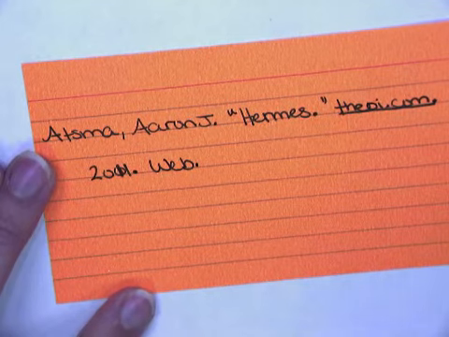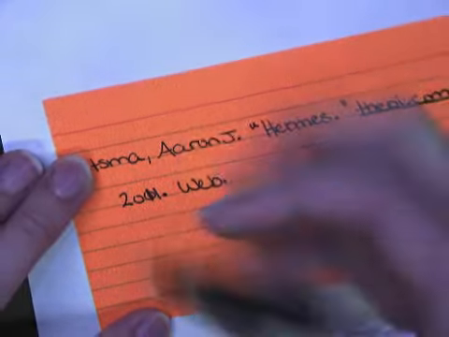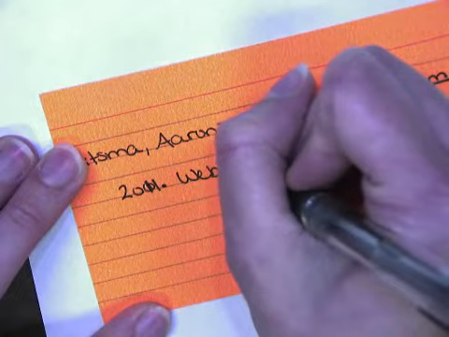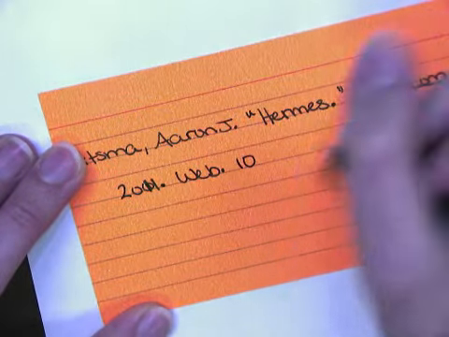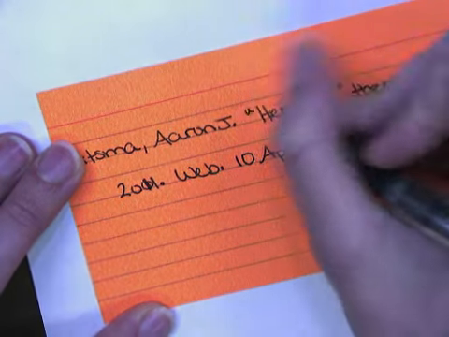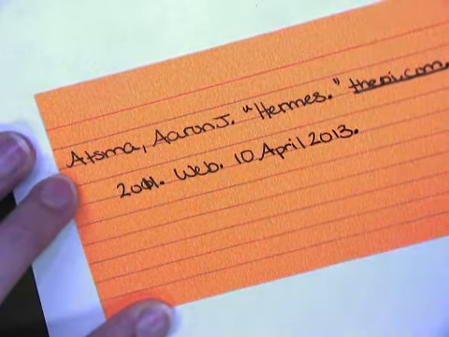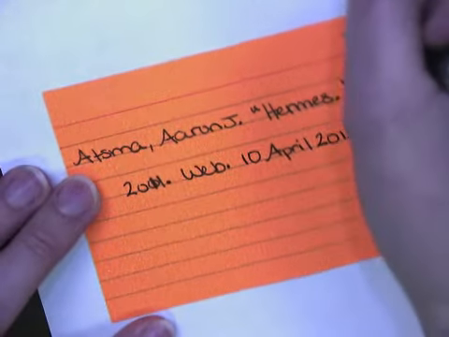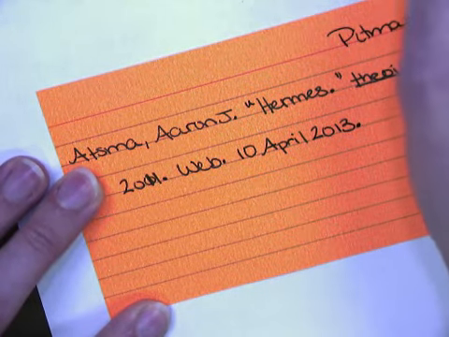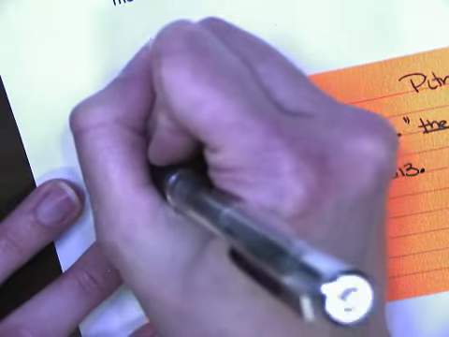Dates in research papers are written a little bit differently, and that's the way it is in MLA style. So first I write the actual day of the month that I found the information. Well, I found this today, so I write 10. Then I write the month itself, so April. And then I write the year, 2013, and I put a period at the end. And then I come up here and I have to write my last name and my first initial. And then up here, I write the author's name, Atzma.